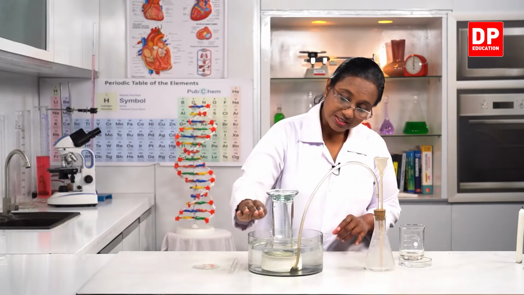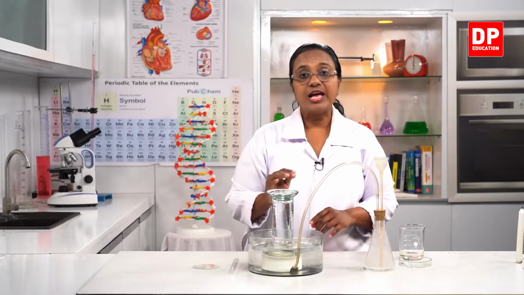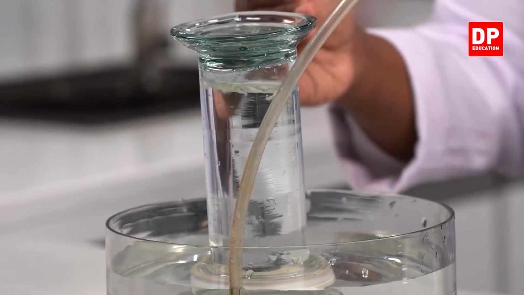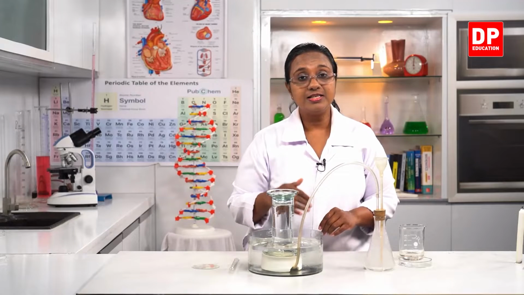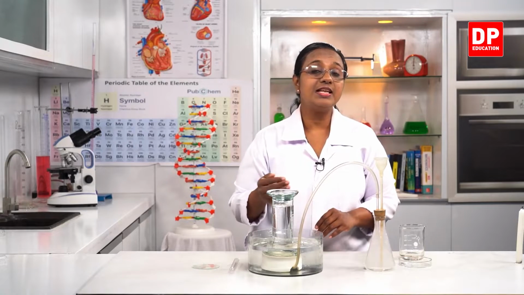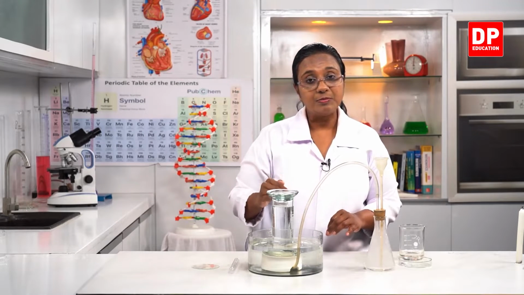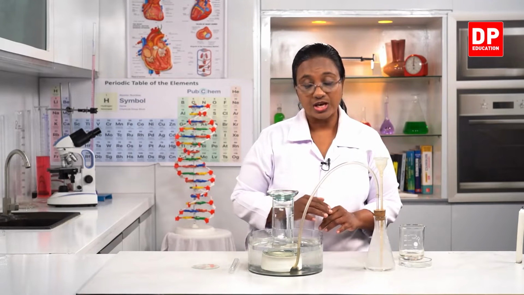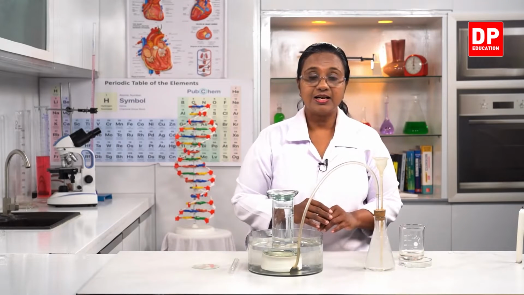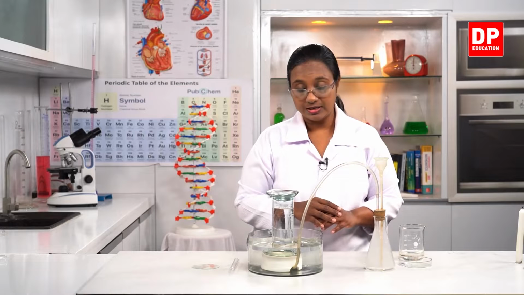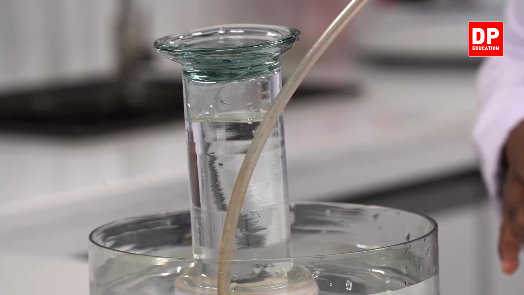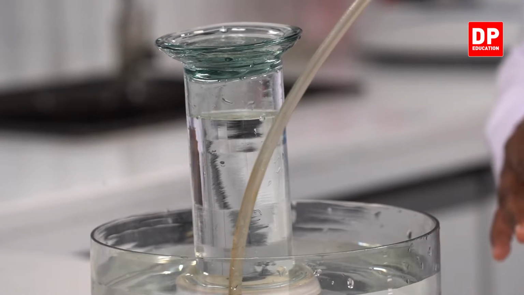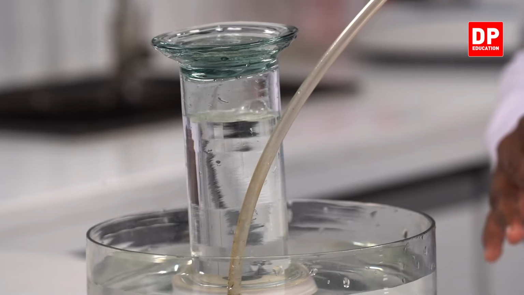up. You can see the water level going down. So that is why we call it downward displacement of water. Now this is possible because hydrogen is lighter than water, or less dense than water. So water will be pushed down while hydrogen goes up, and it gets collected over the water level. So downward displacement of water. You can see the reaction taking place.